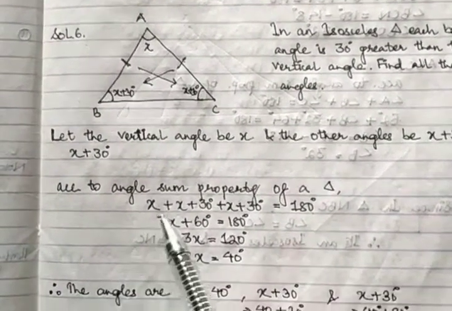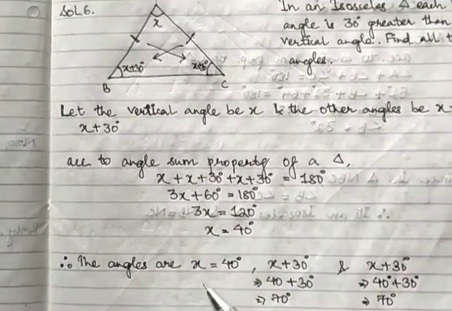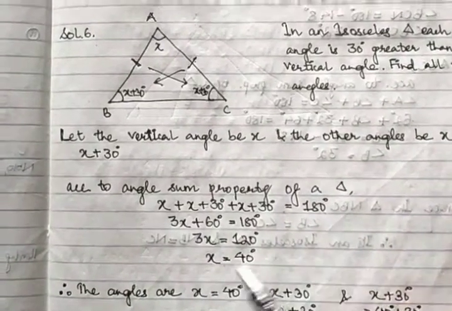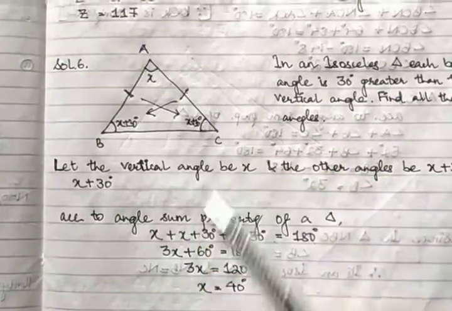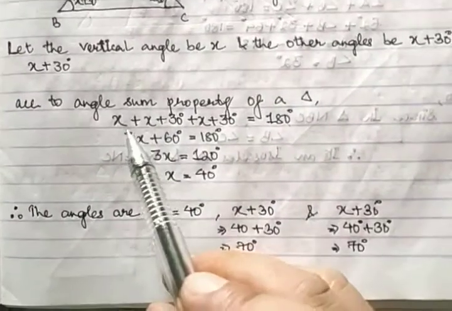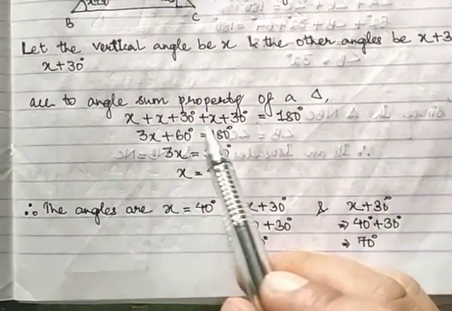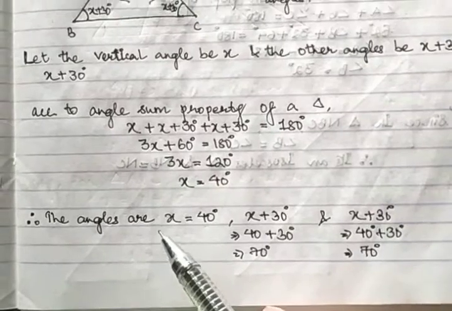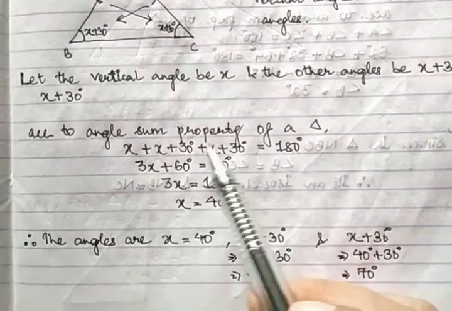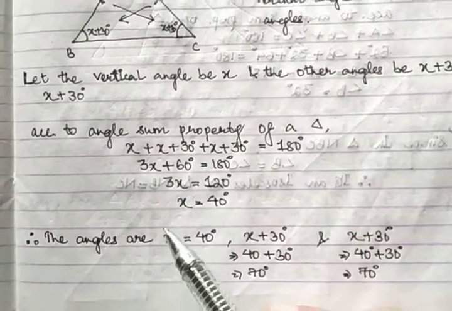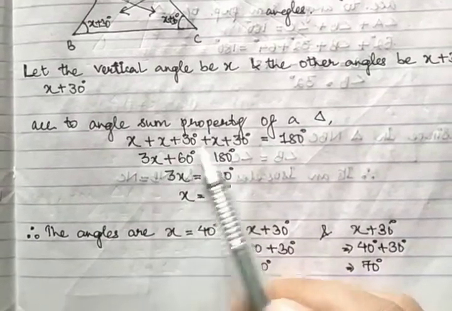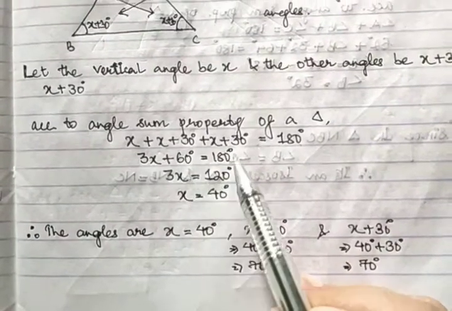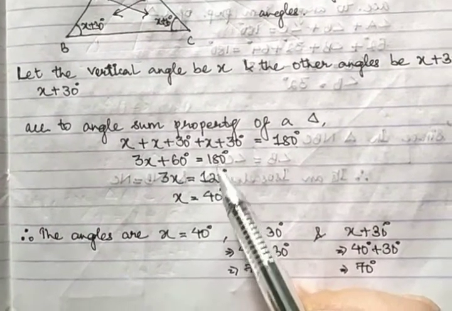Now, according to the angle sum property of a triangle, what do we know? When we add all these three angles, we'll get 180 degrees. So that's what I have done here. x plus x plus 30 plus x plus 30 equals 180 degrees. I hope you kids have understood the linear equation in one variable. x plus x plus x is 3x, 30 plus 30 is 60, goes to the other side, subtracts from 180 degrees, that's 120.